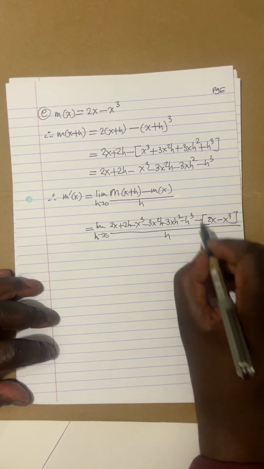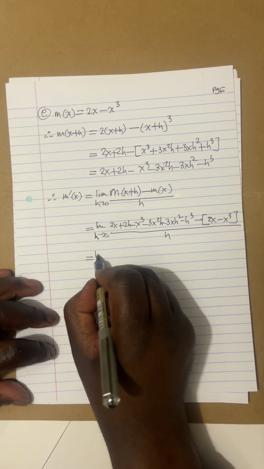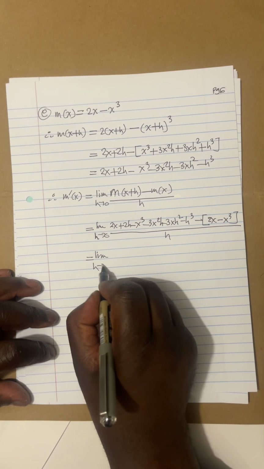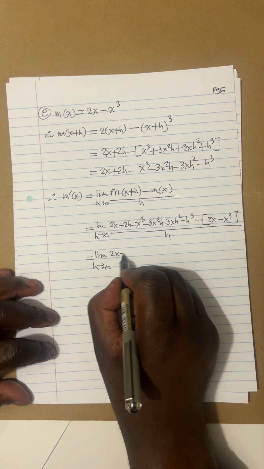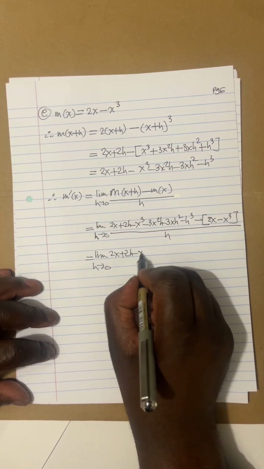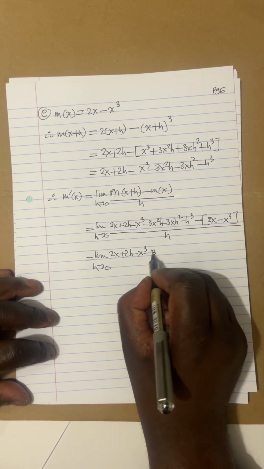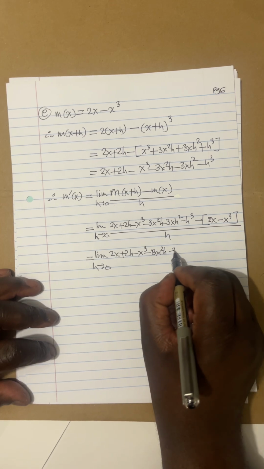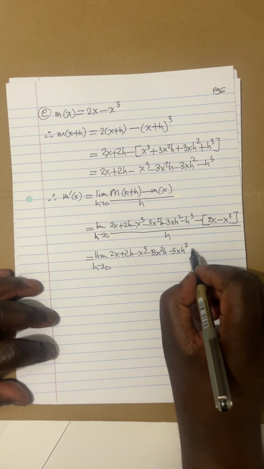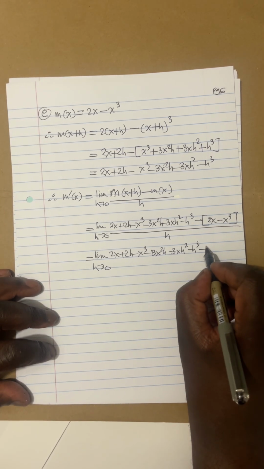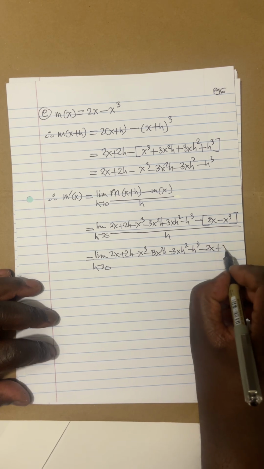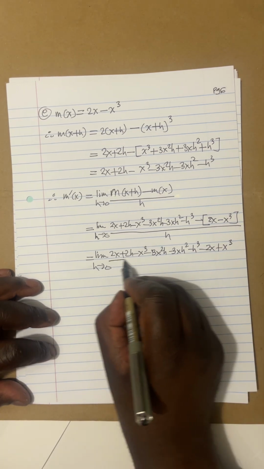Expanding that part there, we have limit as h approaches 0 of 2x plus 2h minus x cubed minus 3x squared h minus 3xh squared minus h cubed minus 2x plus x cubed all over h.